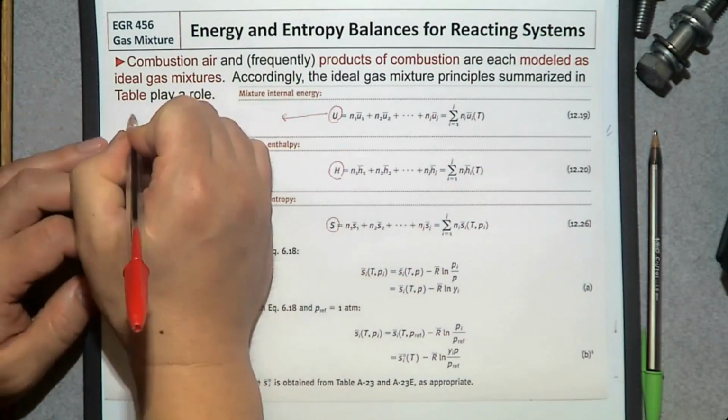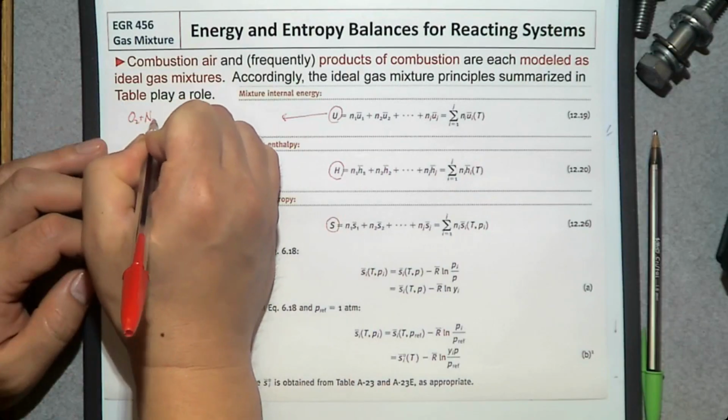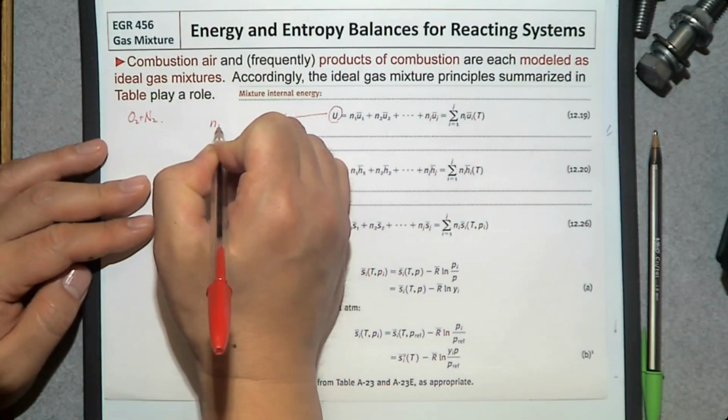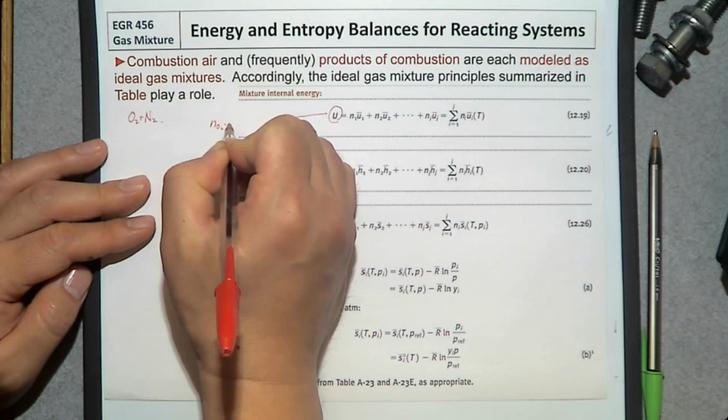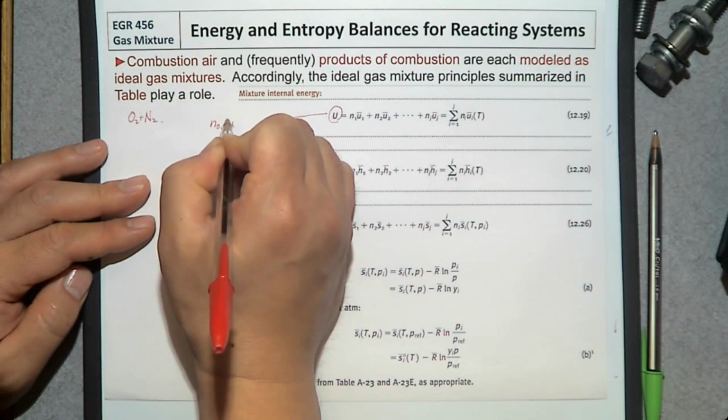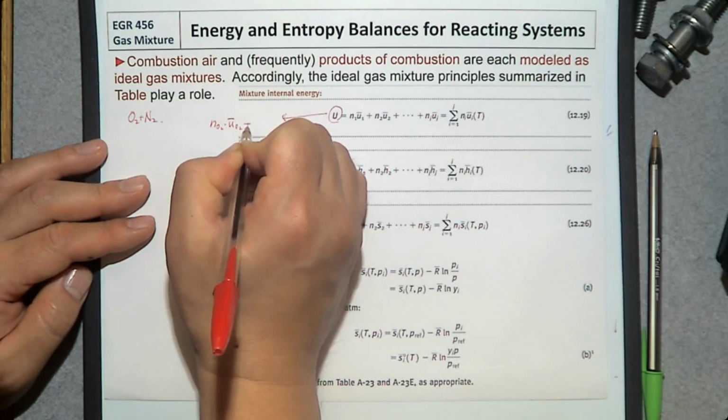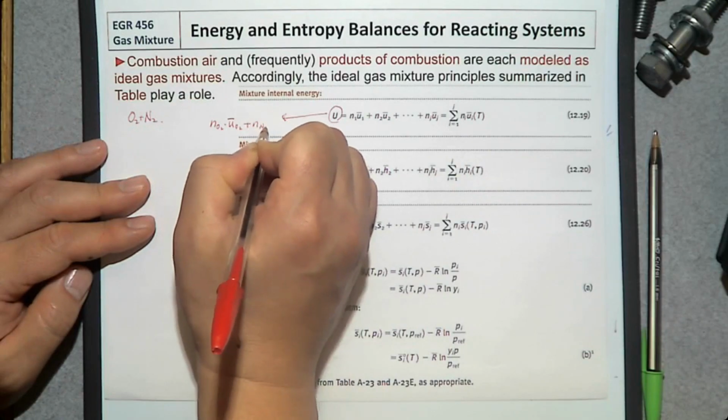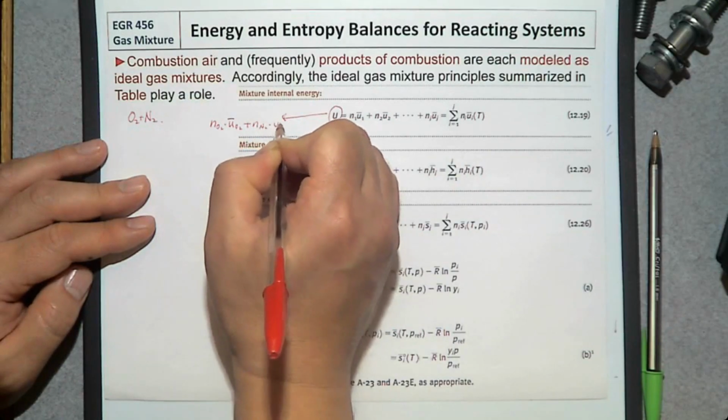Let's say it is an oxygen and nitrogen mixture: the number of moles of oxygen times specific internal energy of oxygen plus the number of moles of nitrogen times specific internal energy of nitrogen.